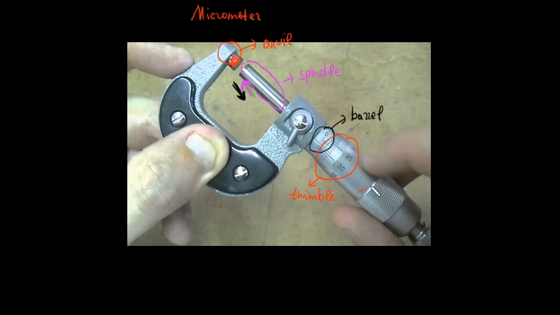If you revolve this up, this is going to move forward. If you revolve this down, the spindle will go down, and the object between anvil and spindle will fall down. In order to squeeze it, you just have to revolve this thimble upward.